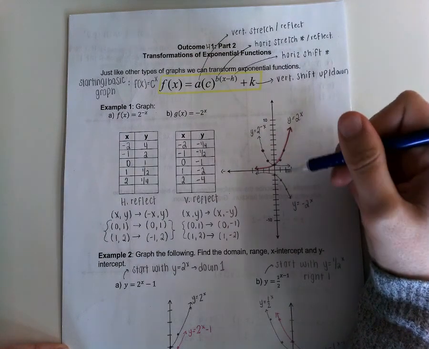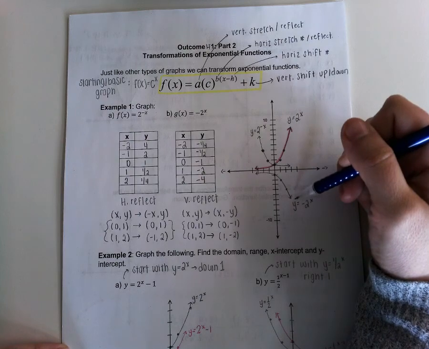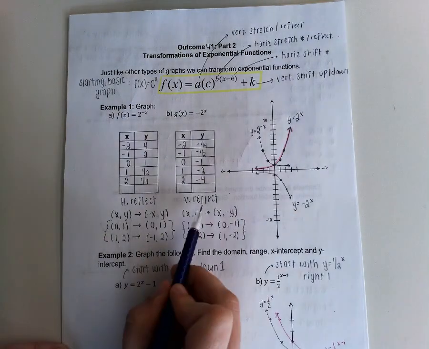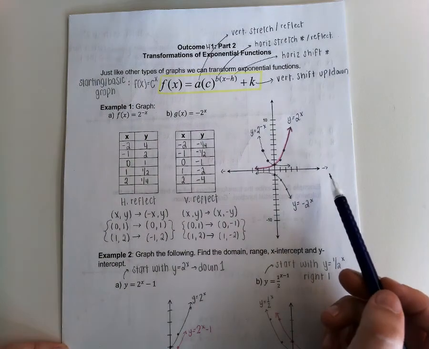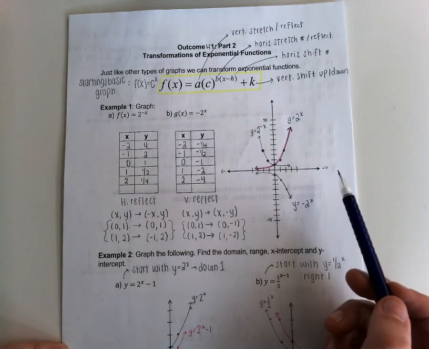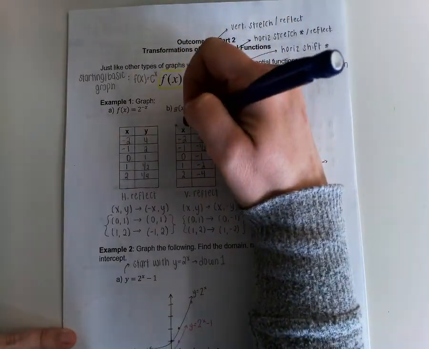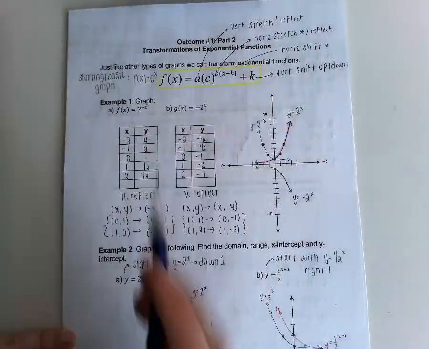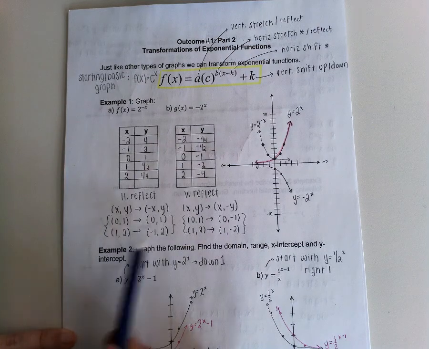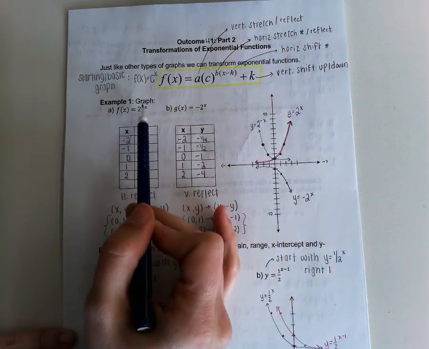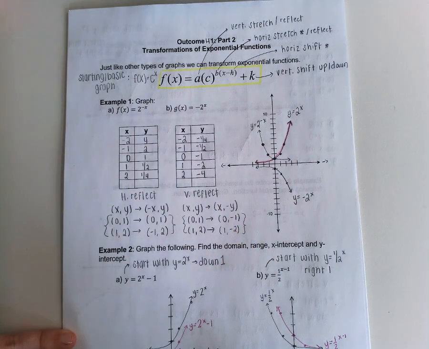And again, all these points just reflect downward. What you'll notice here with our horizontal and vertical reflection is that the asymptote has not moved. For our purposes, you can almost ignore these little tables of values. It's simpler just to look at point by point what's happening instead of actually plugging numbers in, which is what I've done in the table.